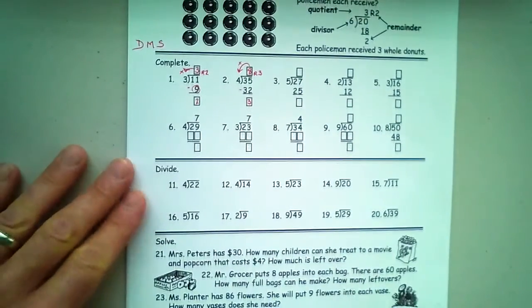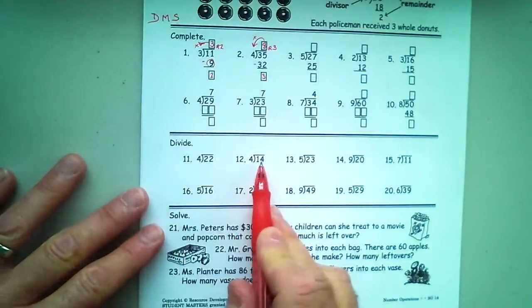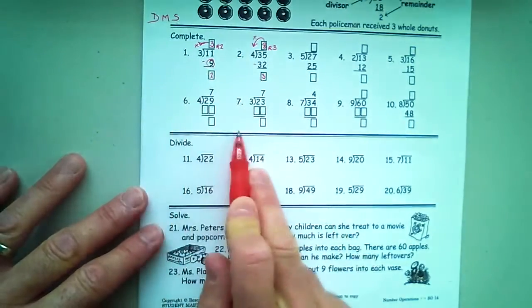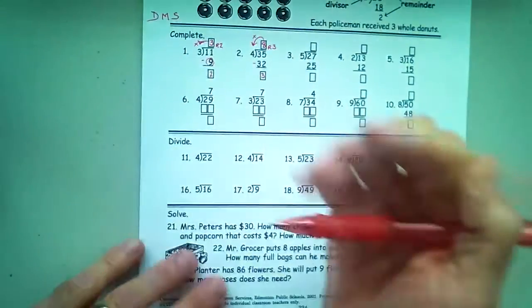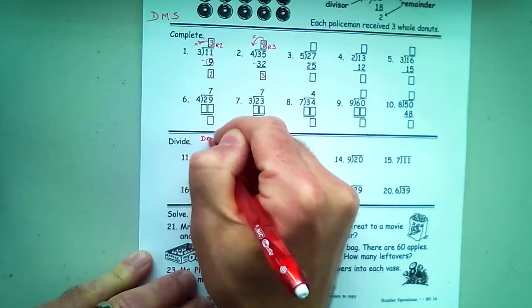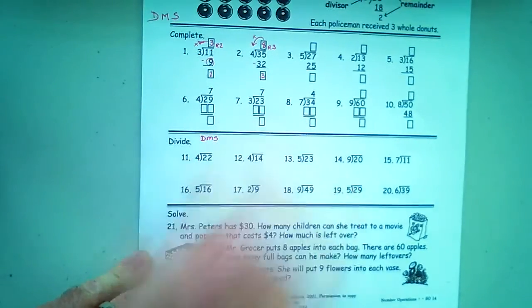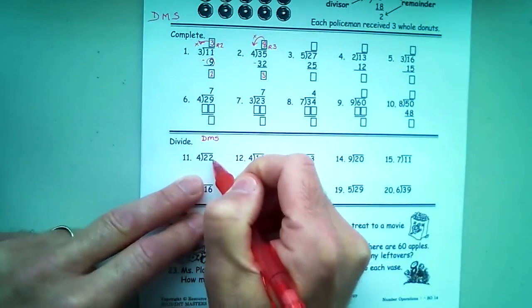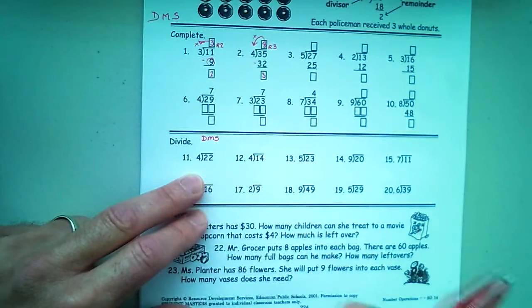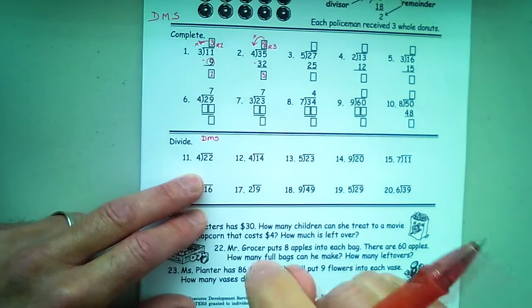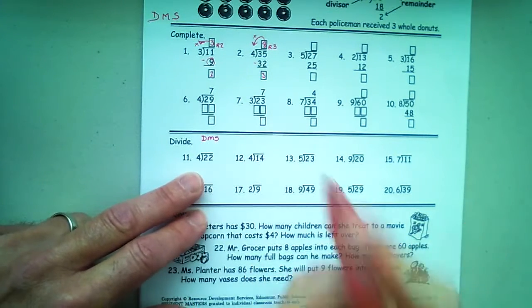Okay, let's go down here. What they've done is the same thing, but they've taken away the steps, though you can definitely use them. So I'm going to put this up here: division, multiply, subtraction. So I'm going to divide. 4 goes into 22. I know that 4, 8, 12, 16, 20, 24. 24 is too big, so I know it's 5.